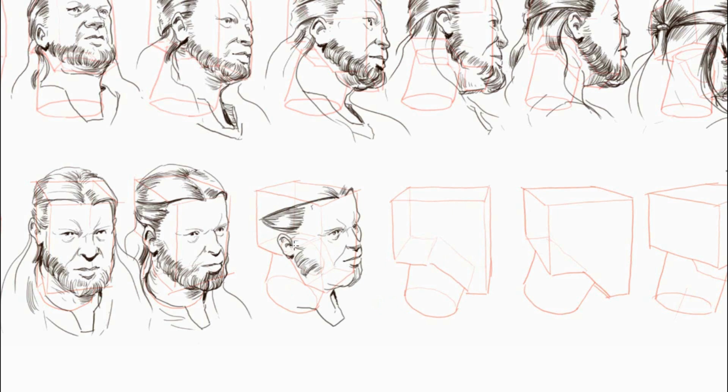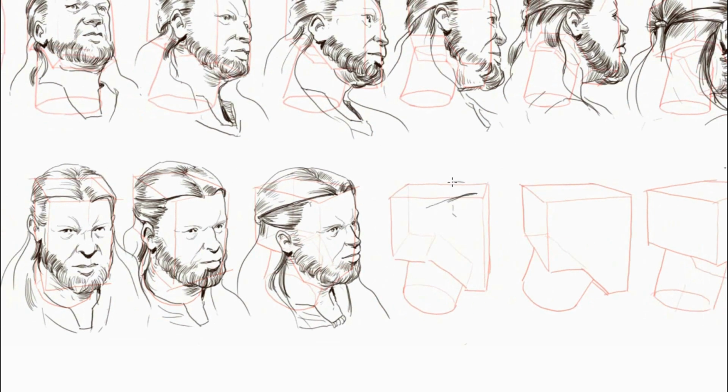Also take note of the fact that hair tends to form small groupings, each with their own gradient from dark to light. And since the nose is overlapping the cheek, I increased the line weight on it to show that it's in front.